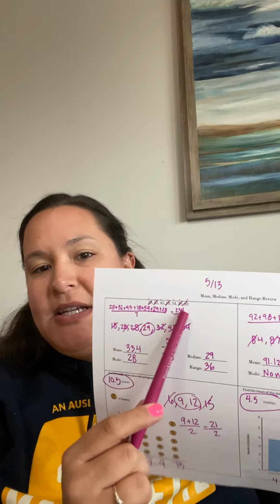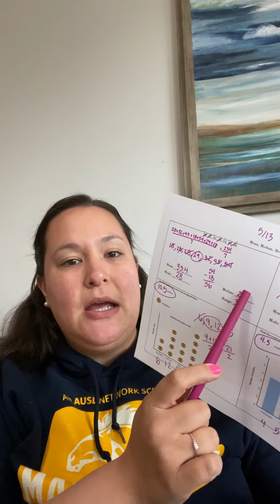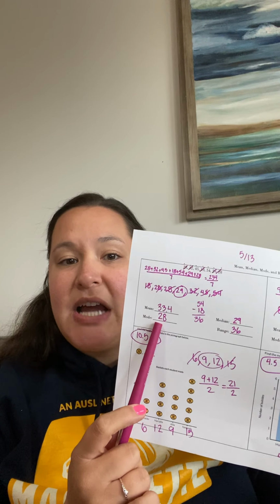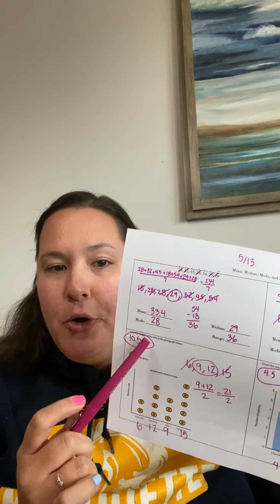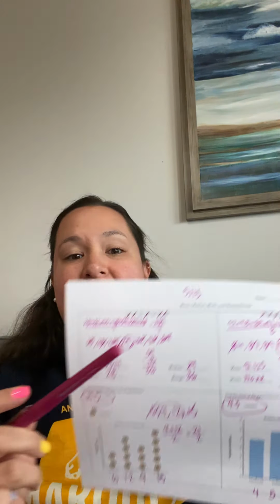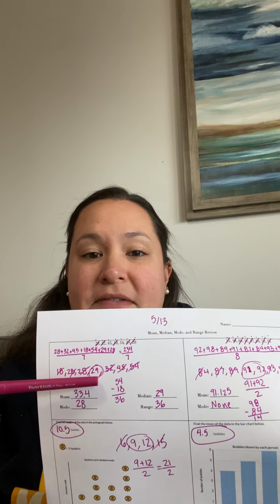Median, you put them in order from least to greatest, find the one in the middle, which in this case was 29, so that's my median. Mode is the one that's the most common. Well, the only number that shows up twice is 28, so that's my mode. And my range is the biggest number minus the smallest number, which is 54 minus 18, so that's how I got 36.